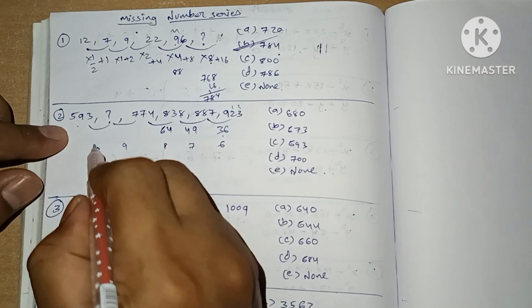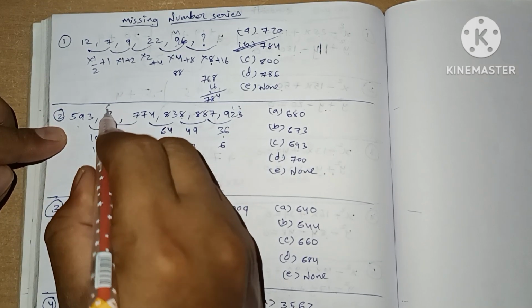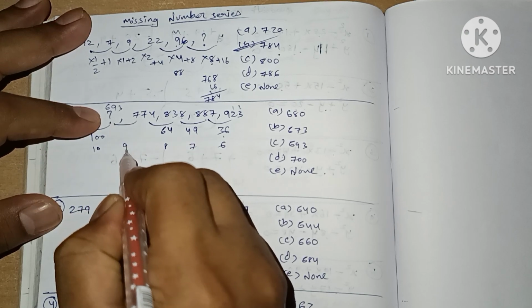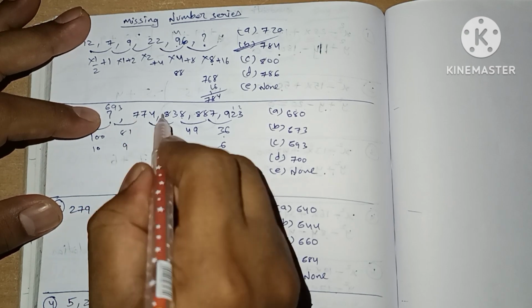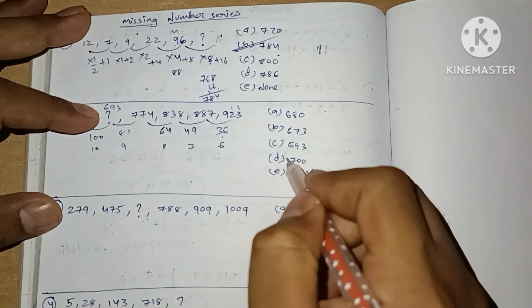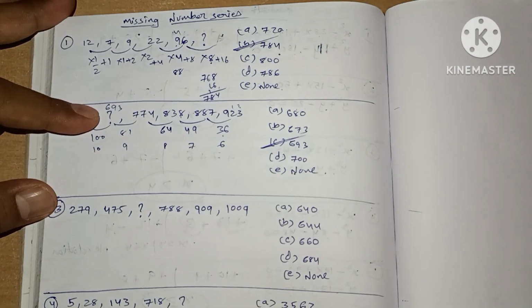So 593 plus 10 square, 100 means 693. 693 plus 81, which will be 774. So answer will be 693. Option C is our answer.